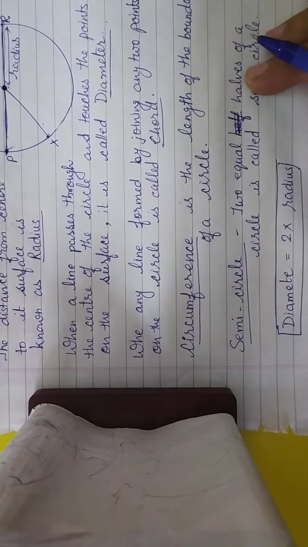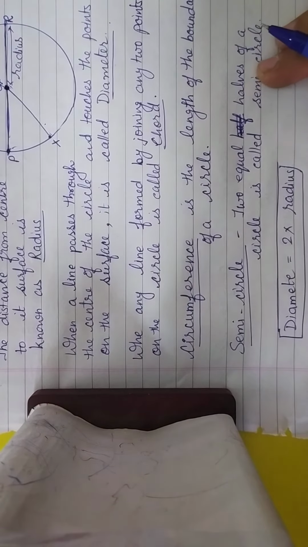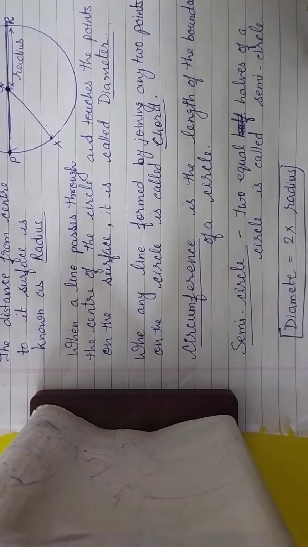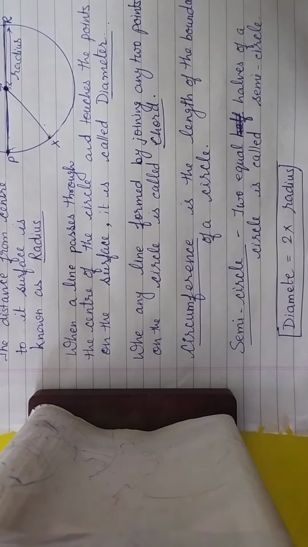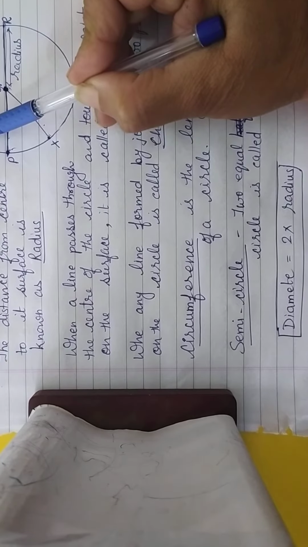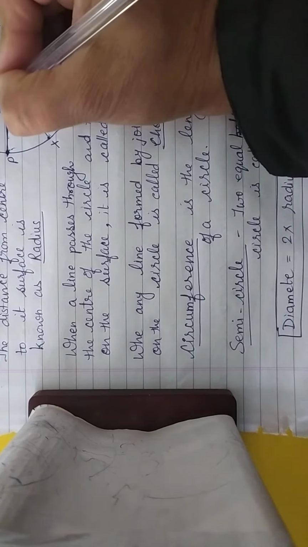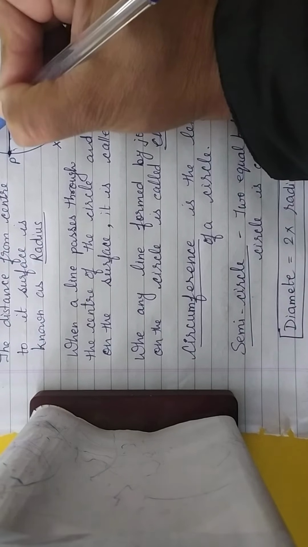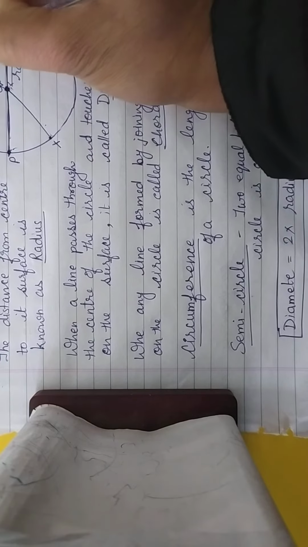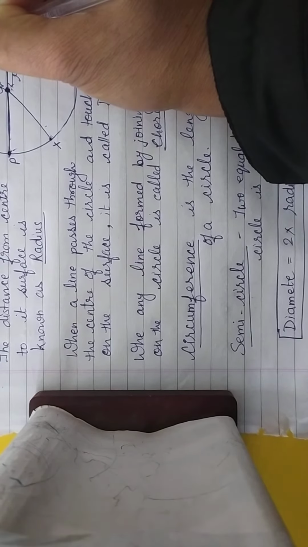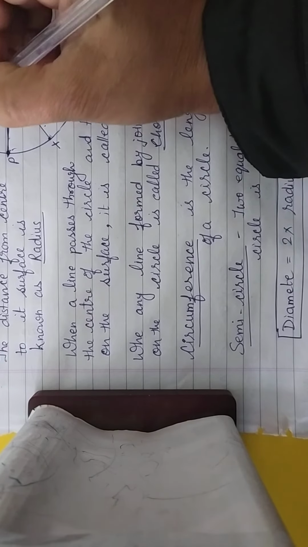Now the another topic is, what is chord? If we draw any line which touches two points on the surface of the circle, like this, if I have drawn another line over here, this is known as chord.